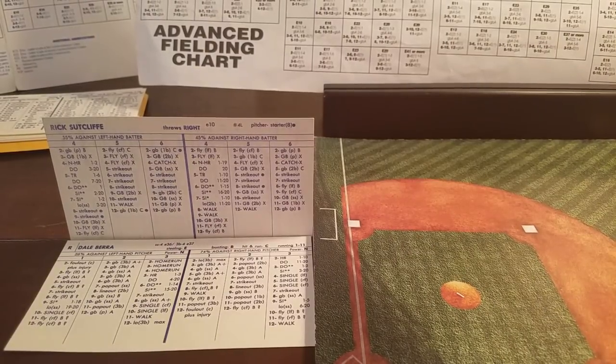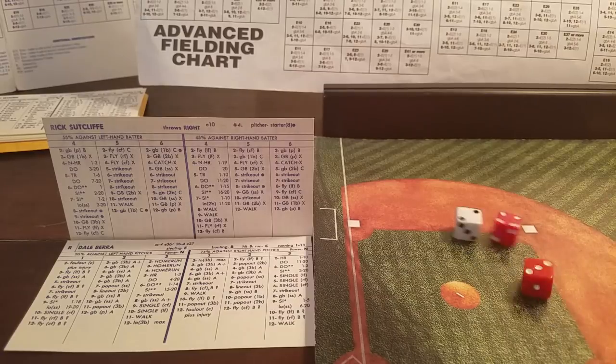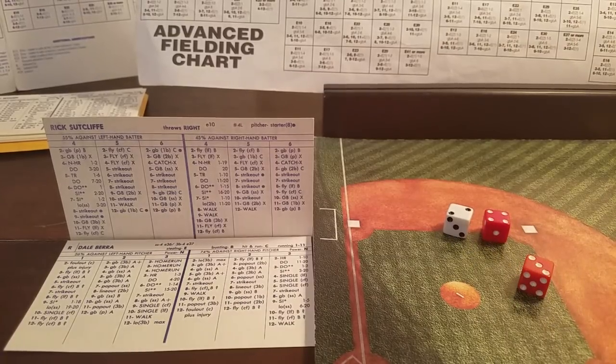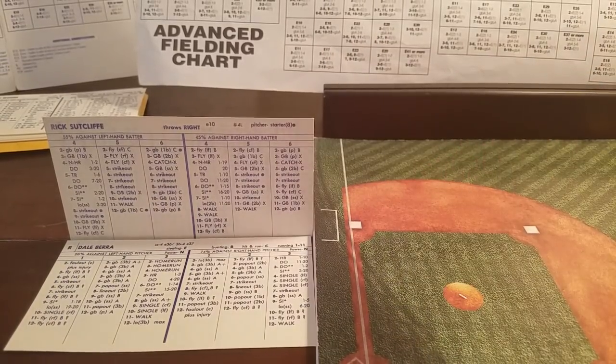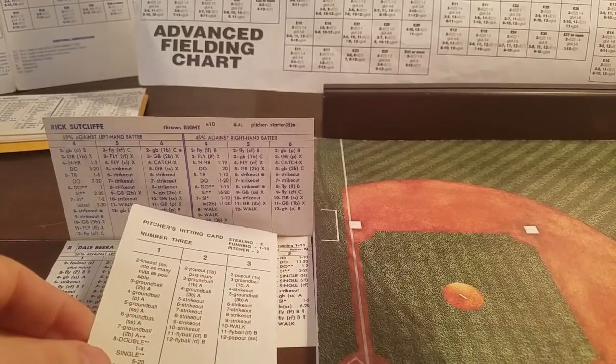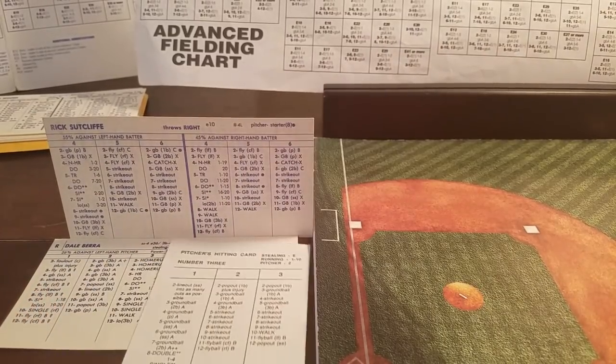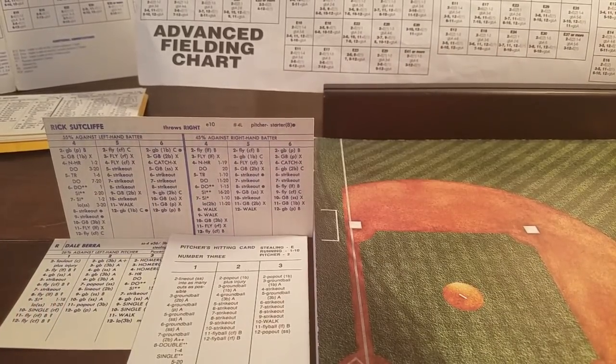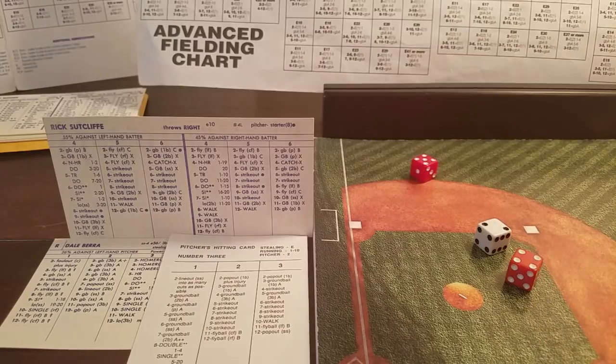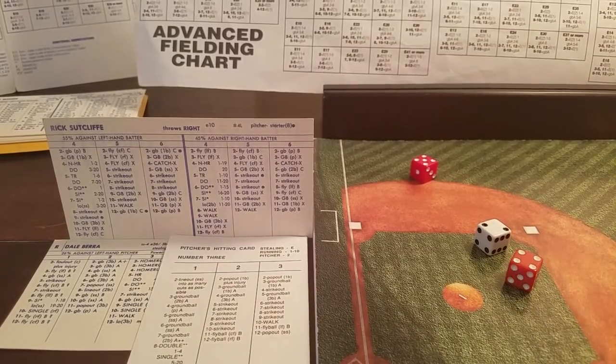Okay, top of the third, and it's Dale Berra, the shortstop, leading off. It's a 2-7. 2-7 against a right-hander is a strikeout, and Berra is out on strikes. 1 away. That brings up the pitcher, John Tudor, and he's hitting off pitcher hitting card number 3. So he's using pitcher hitting card number 3. It's a 2-9, and that's going to be a strikeout.